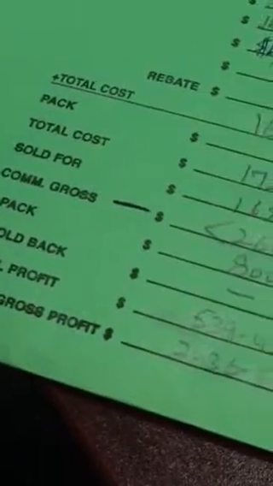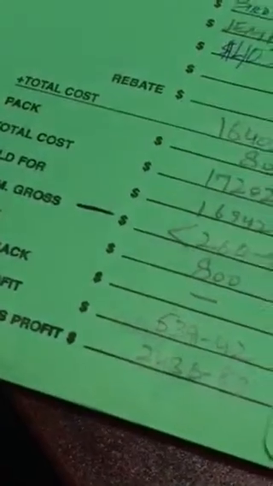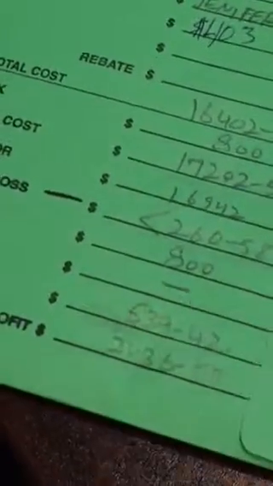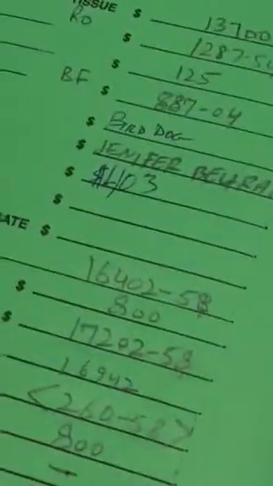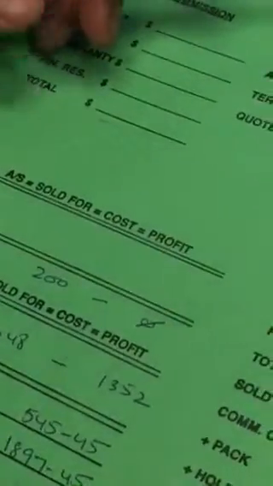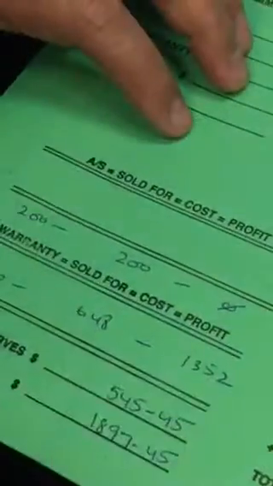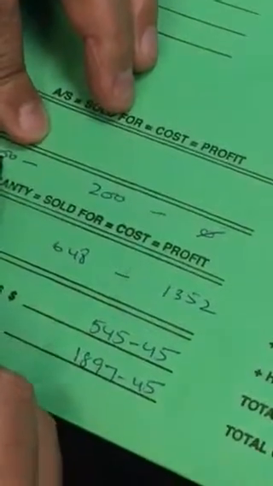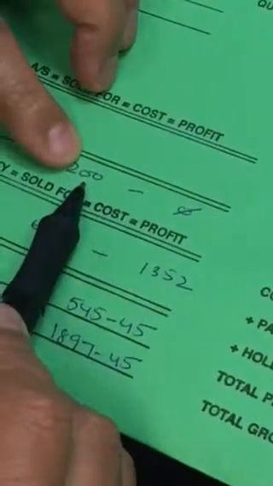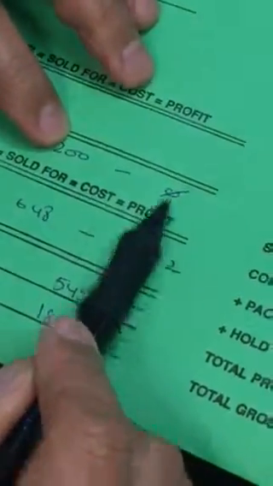The next column is holdback, which on a new car, you would see the holdback here. But on this car, because it's a used car, you don't have it. So that would be a 0 in this case. You go to the next column. Next column is pack. So used cars have pack. New cars have pack and holdback. Next column is after sale. After sale is reflected here. So we see that he had a $200 sale with a $200 cost. There's a 0 profit.